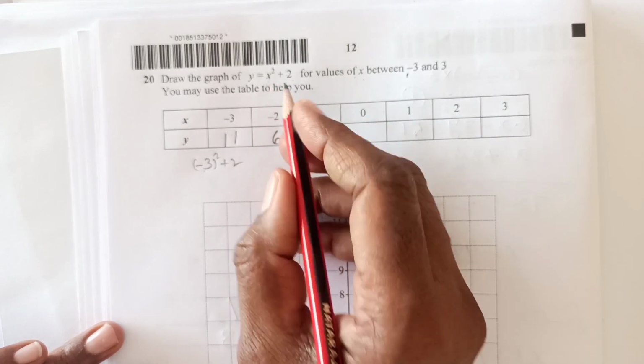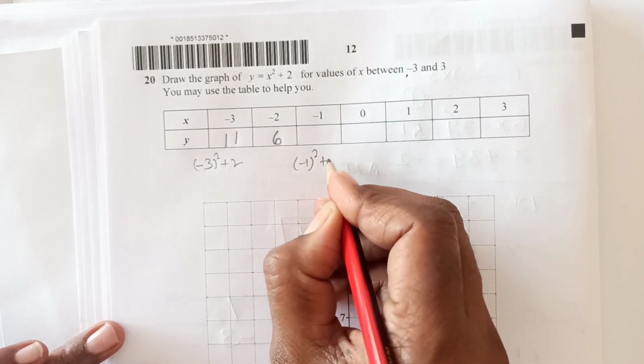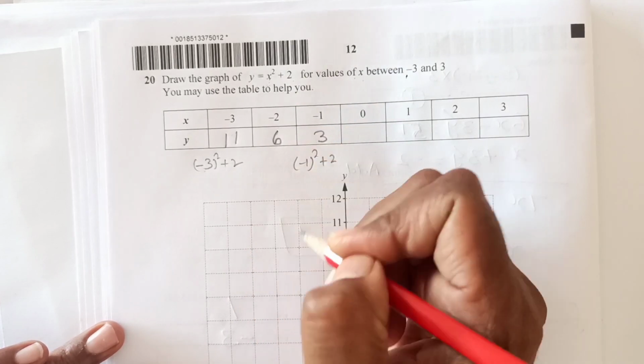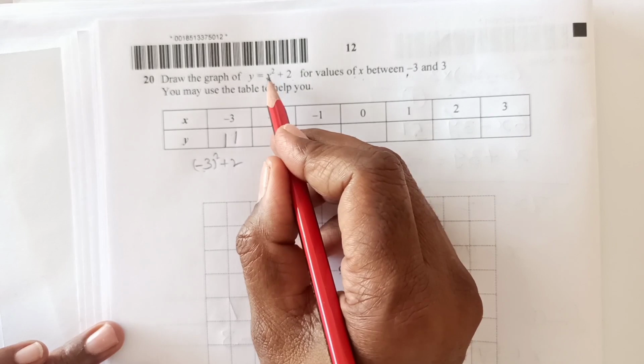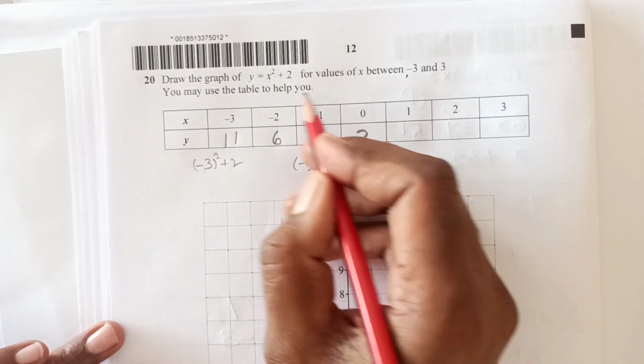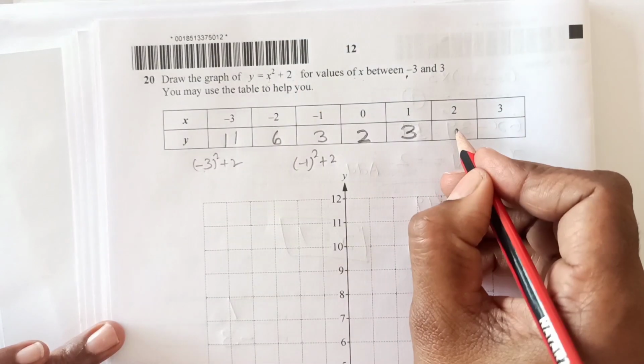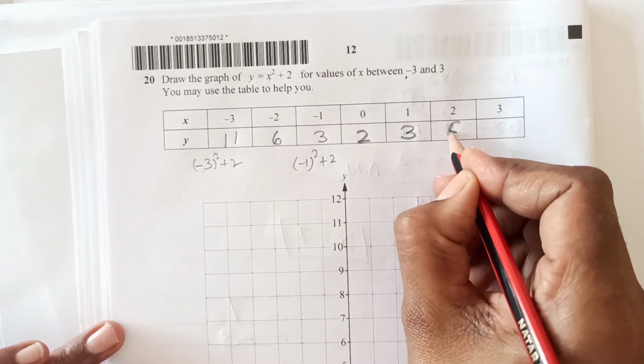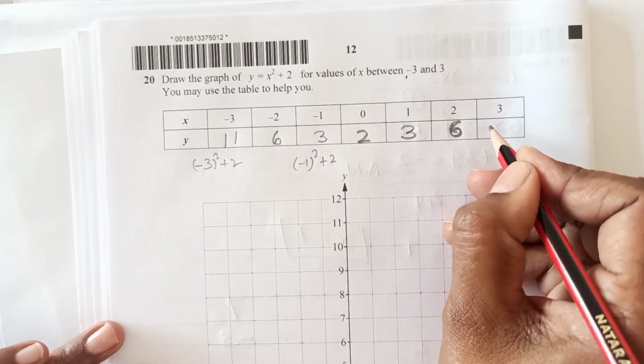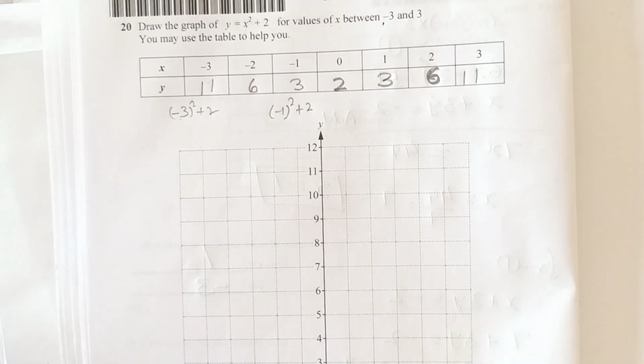For negative 1, we put negative 1 squared plus 2. This is 1 plus 2, it is 3, right? When x is 0, y is going to be 2. When x is 1, 1 squared plus 2 is 3. 2 squared plus 2, it's 6. 4 plus 2, 6. And 3 squared plus 2 comes out to be 11, right? So these are the values that we get.